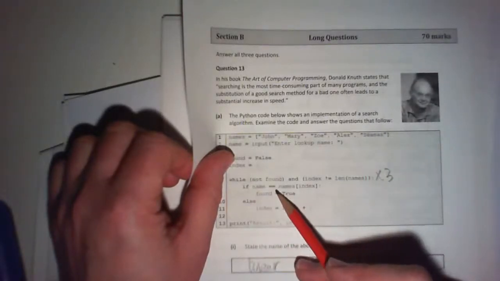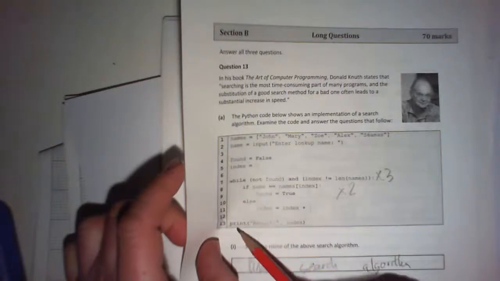Okay. If the name is not equal, index it by 1. And you do that twice. And then the last time you do it, if it is, you change false, found true, you break the loop, and you print the result. Simple as that. What would be the index value after running the algorithm if the user entered a name that was not present in the loop?